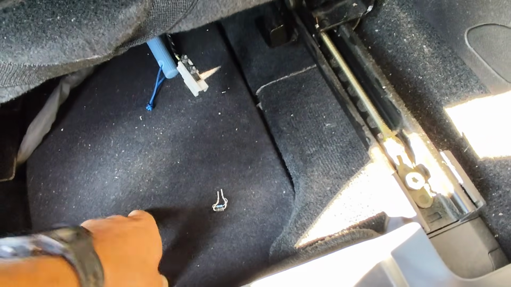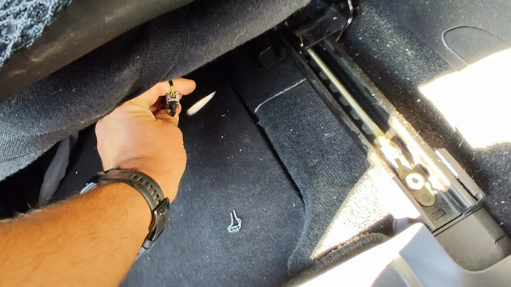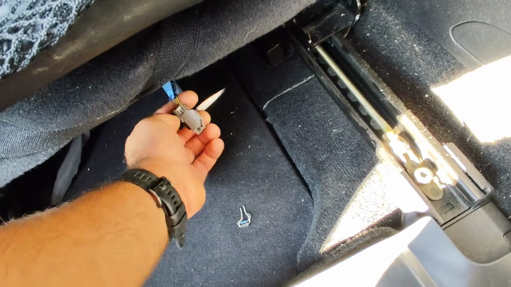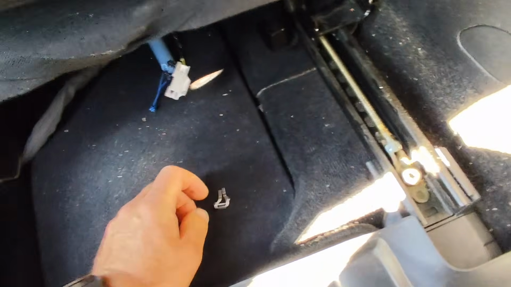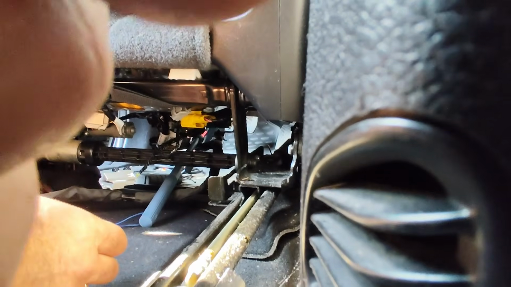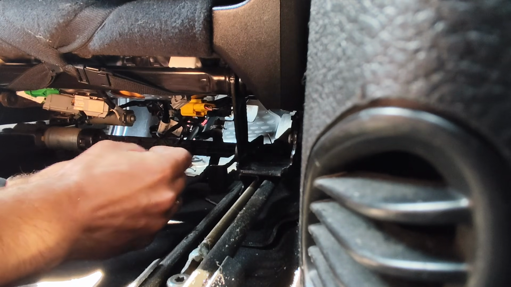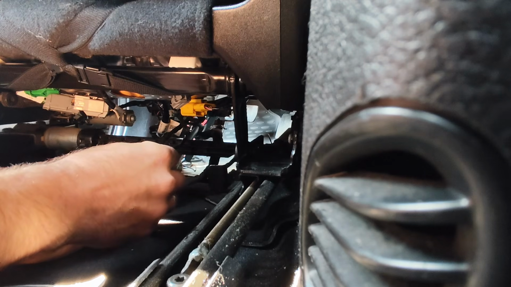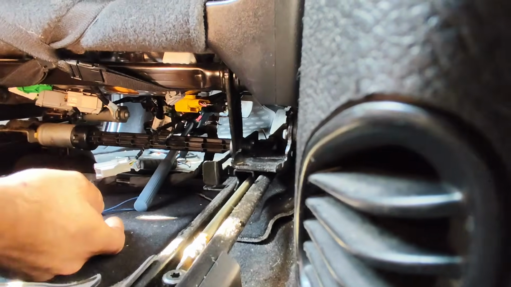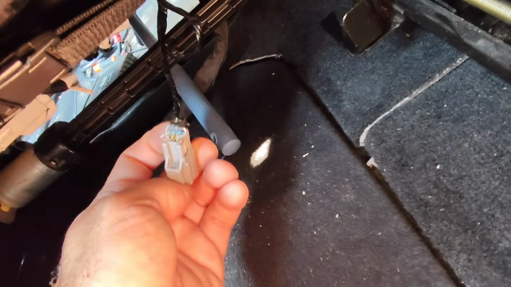Let's see if our fault is gone or not. So let's try to put this into this connector and try. So I place this only for a test, so we can try.